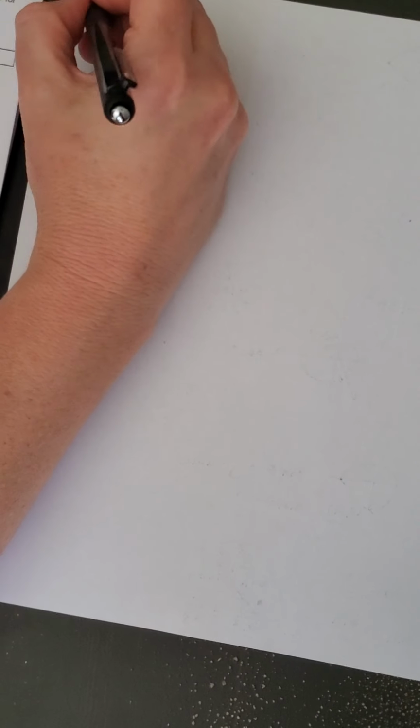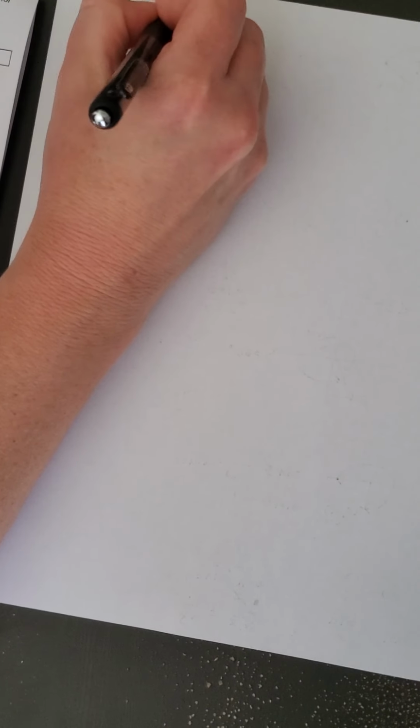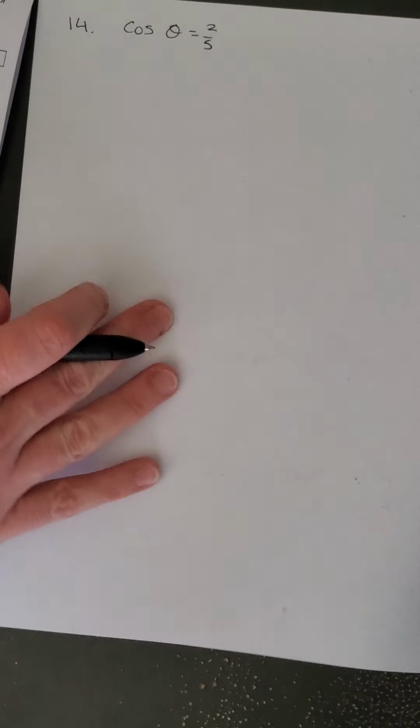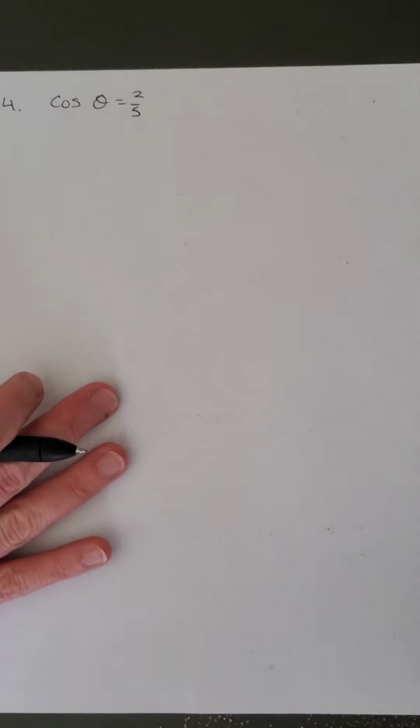All right, let's try the next one, number 14. It says, given that cosine theta equals 2 over 5, and theta is in the 4th quadrant.